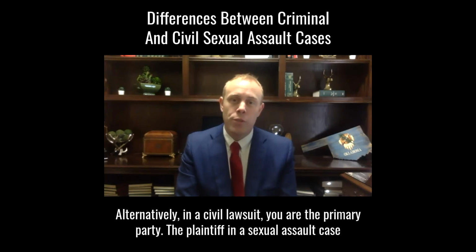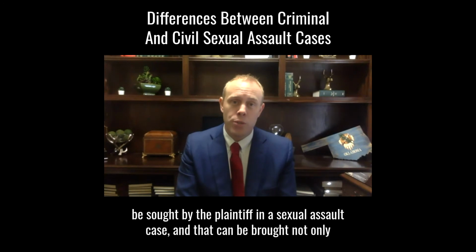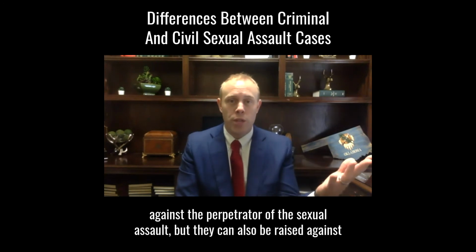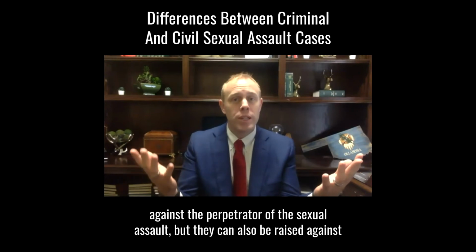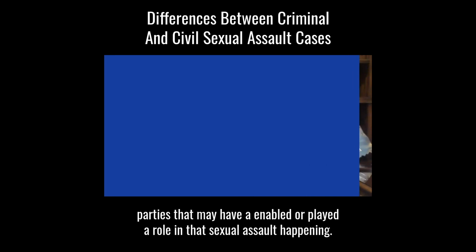Alternatively, in a civil lawsuit, you are the primary party. The plaintiff in a sexual assault case is the victim bringing the charges and allegations against the defendant. Multiple causes of action can be sought by the plaintiff in a sexual assault case, and they can be brought not only against the perpetrator of the sexual assault, but they can also be raised against parties that may have enabled or played a role in that sexual assault happening.